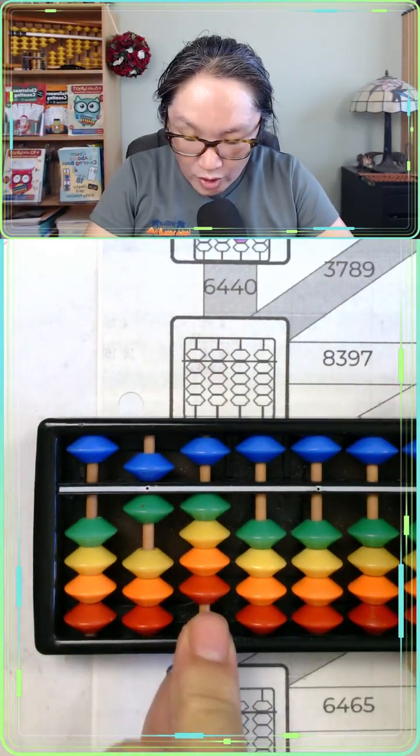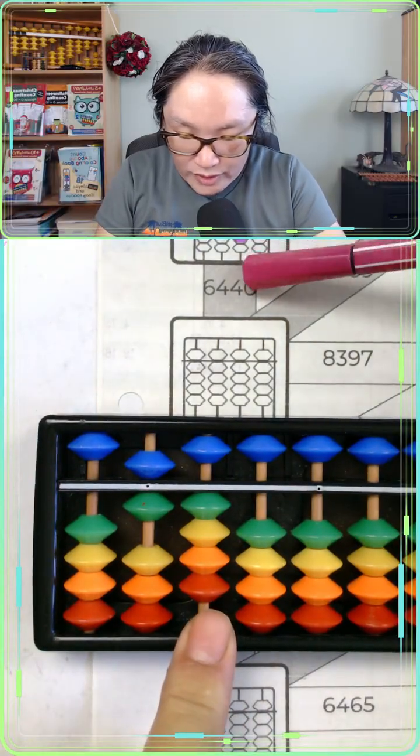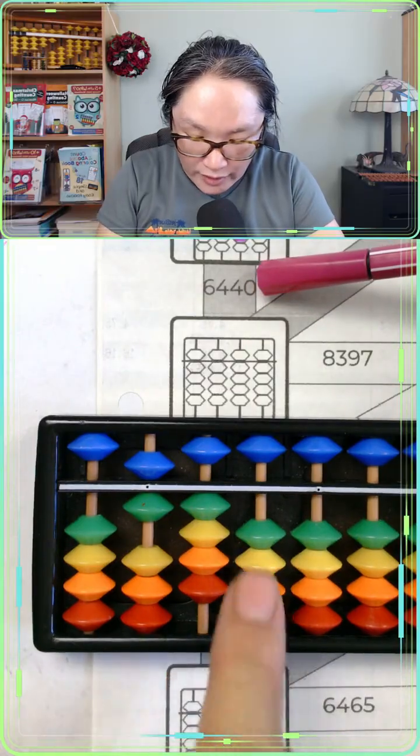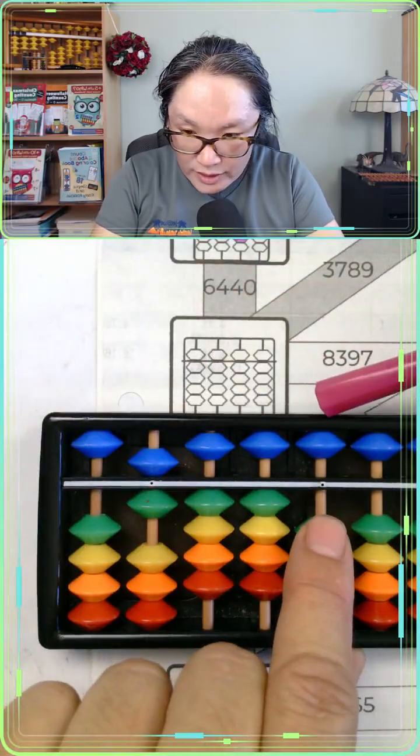Now we have two columns being counted. We have 6,400. And then what number are we doing? We're doing this number right here. And then 40. 1, 2, 3, 4. So then we have 40, and then 0 is our placeholder.